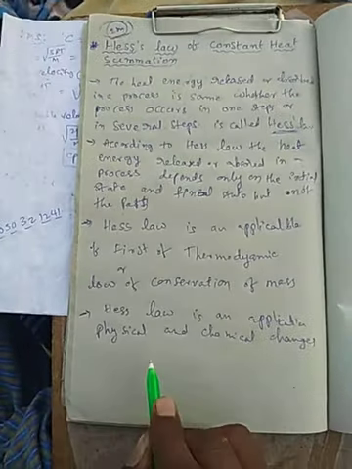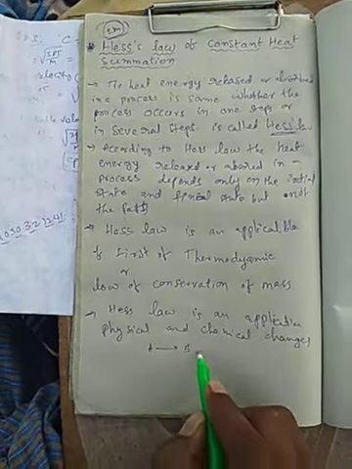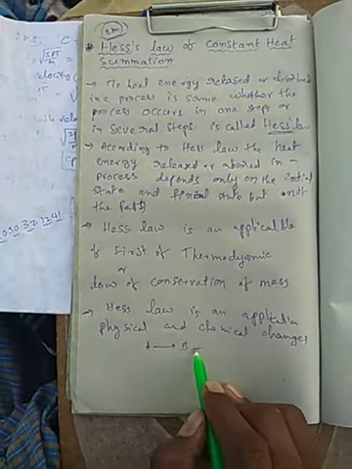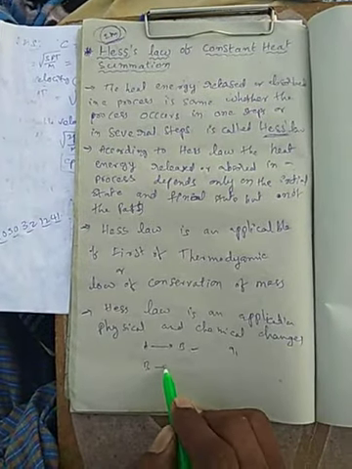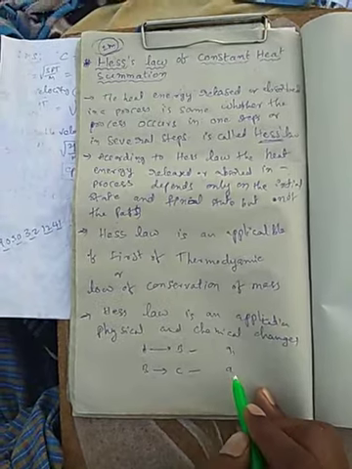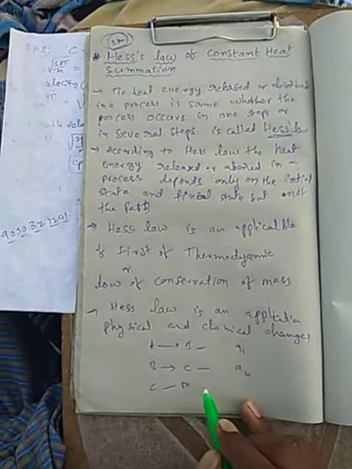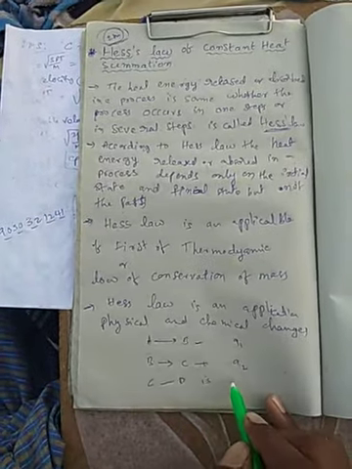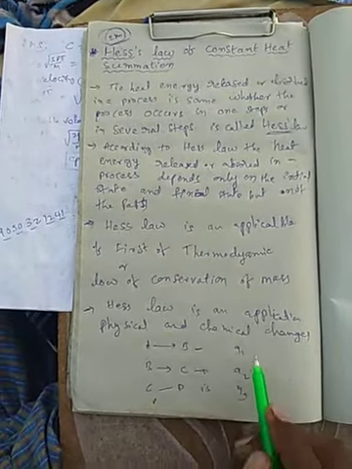Now, for example, A changing to B has the energy Q1. B changing to C is Q2. C changing to D is Q3. This is several steps: first step, second step, third step.